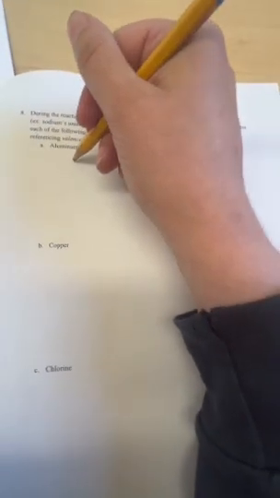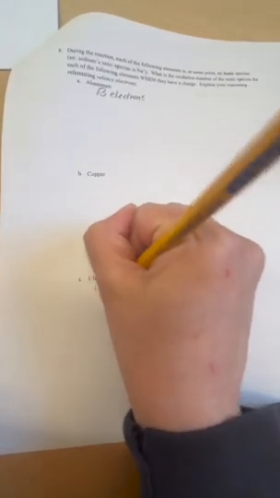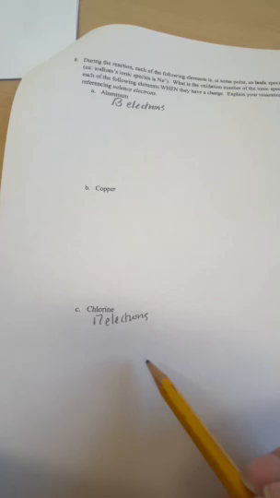We're going to start with aluminum and chlorine. Aluminum, we know, has 13 electrons. And we can look at the periodic table and find that chlorine has 17 protons, which means it has 17 electrons. Same with pure aluminum. And copper, we have 29 electrons.